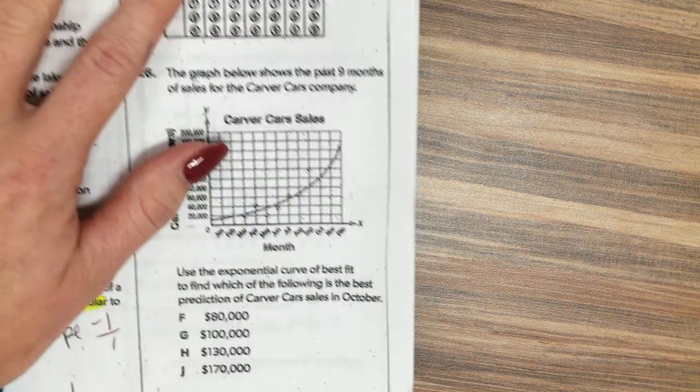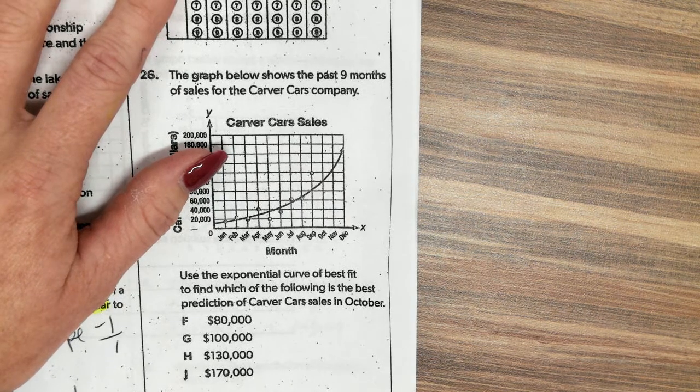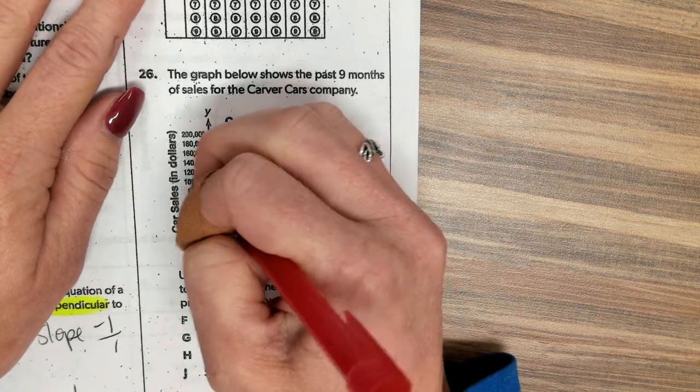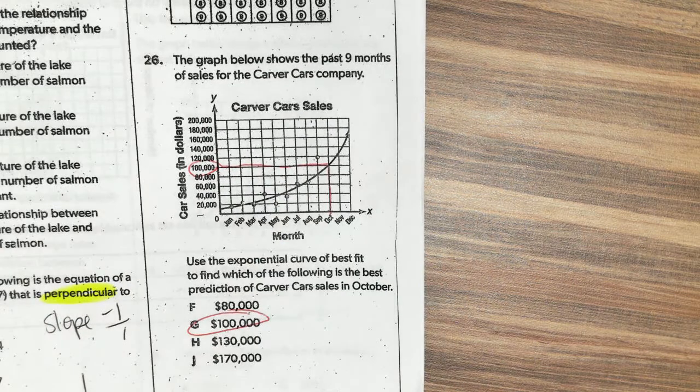Okay, and then the last one says use the exponential curve of best fit to find which of the following is the best prediction for October. Well, guys, literally just go to October, go up and over, and that's your answer. Like, I don't know how people miss that. Imagine. Who missed it? Quite a few.